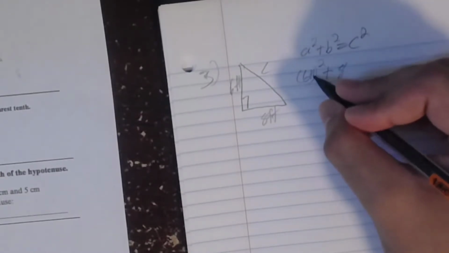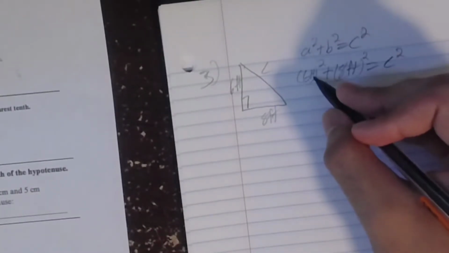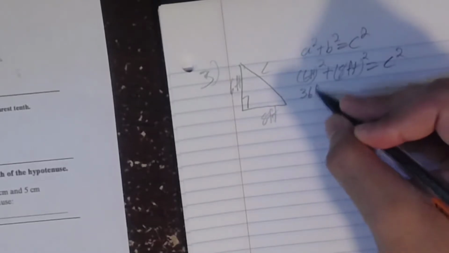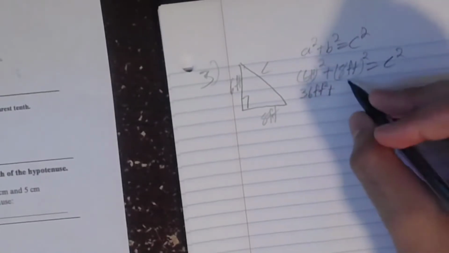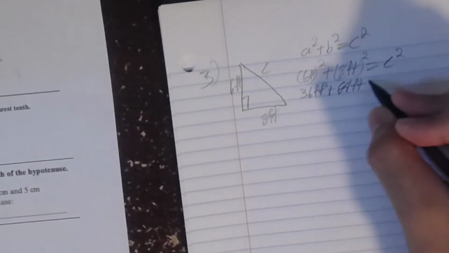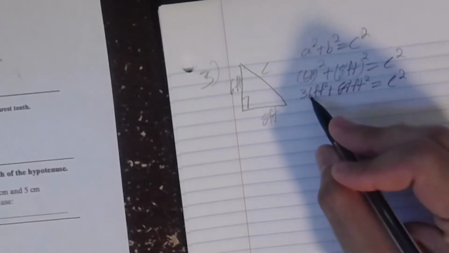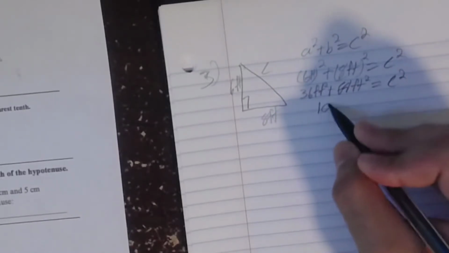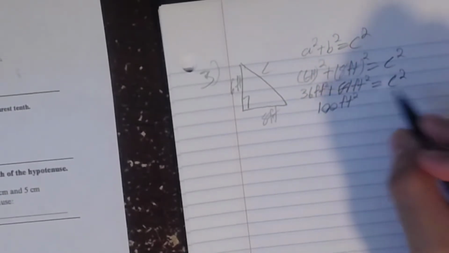Let me actually write down the units, because we didn't do the units for the other two. Remember? When we square the 6, we have to square the units as well. So it's going to be 36 feet squared, or square feet. So this is 64 feet squared, or square feet. So 64 plus 36, it is 100 feet squared, or square feet.